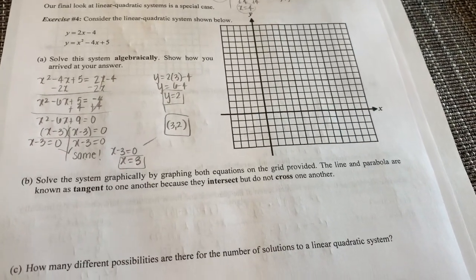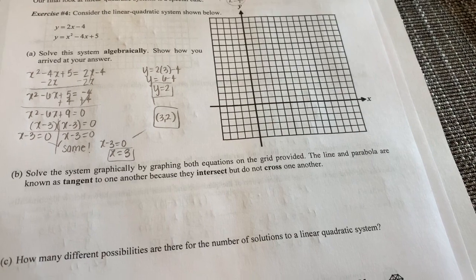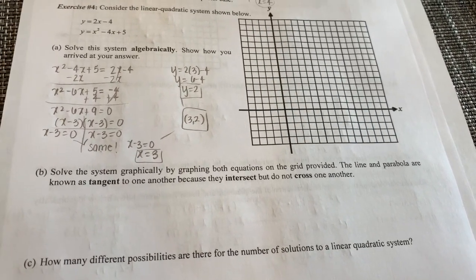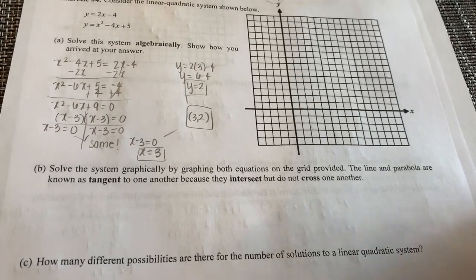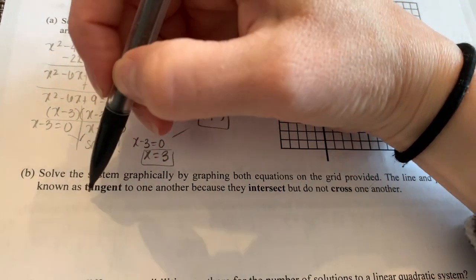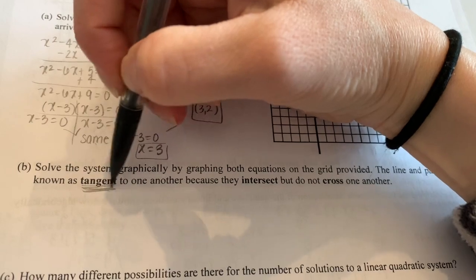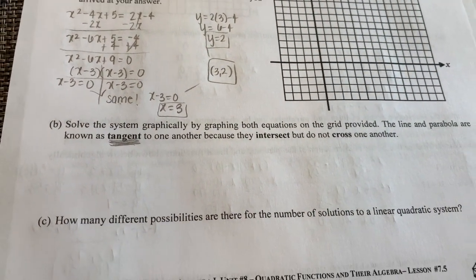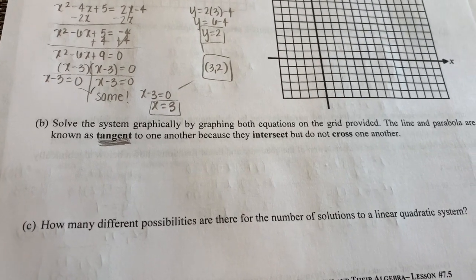Now let's take a further look. We're going to look at it graphically by graphing both equations on the grid provided. When you have a line that only touches something once, only one point, and it doesn't cross it, it's called tangent. You're going to be using that word a lot in high school. In geometry, it's going to be a huge, important concept.